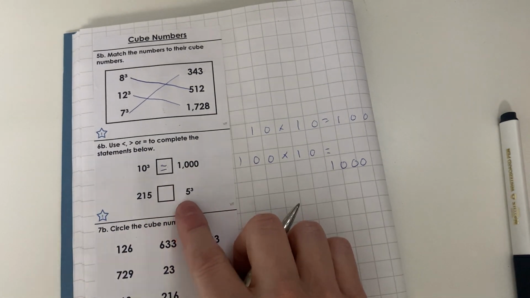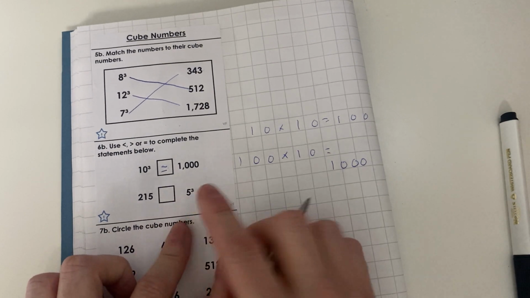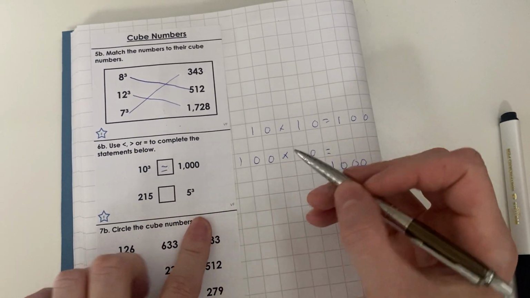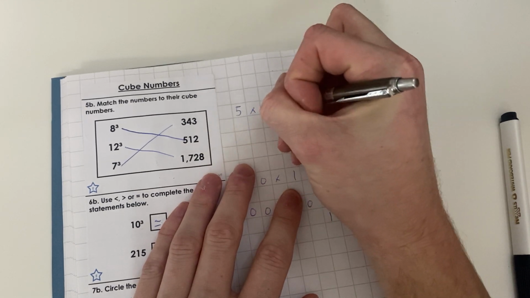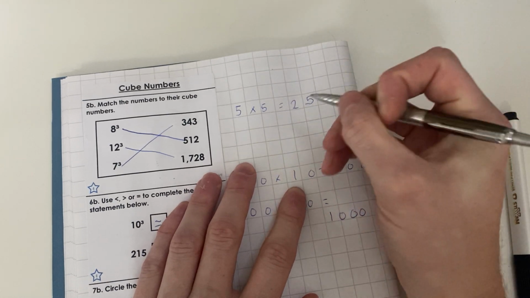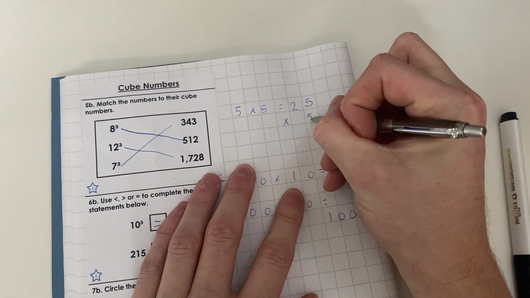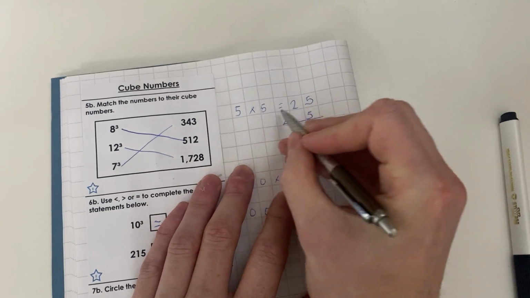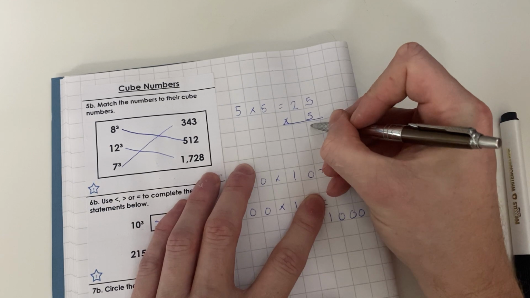Now let's work out whether this is greater than, less than, or equals. So we'll use 5 cubed, just do it up here. 5 times 5 equals 25. And then we have to do 25 times 5. I'm just going to use that 25 there. So we've done one calculation. This is our second calculation. 5 times 5, 25.